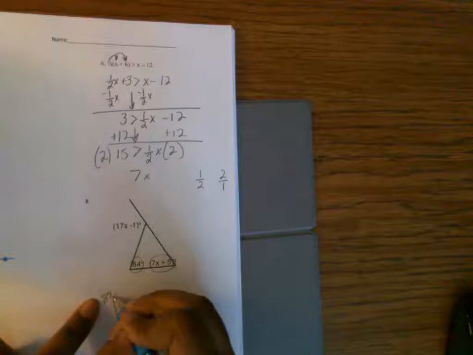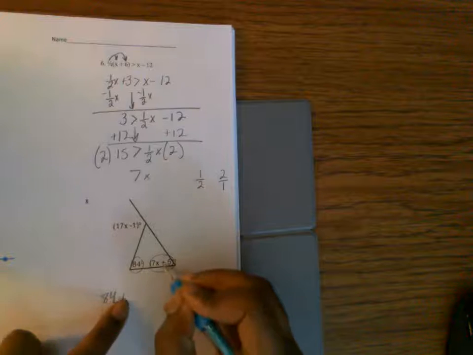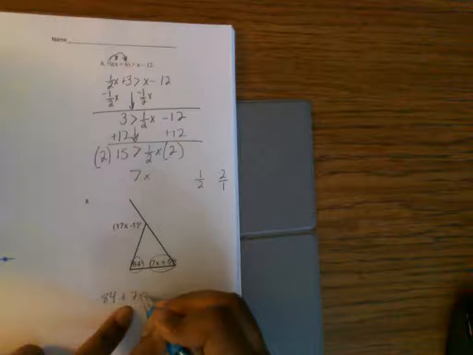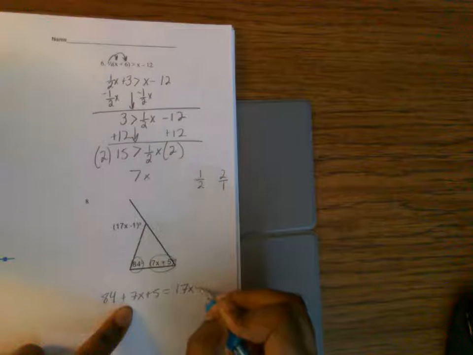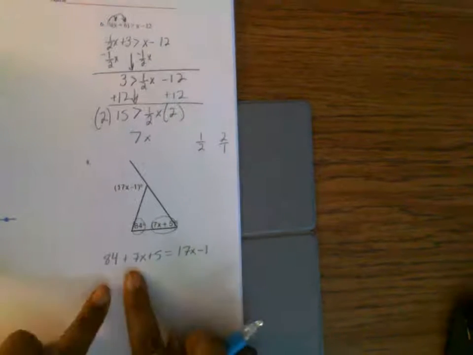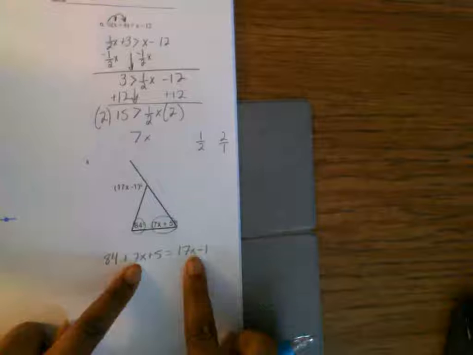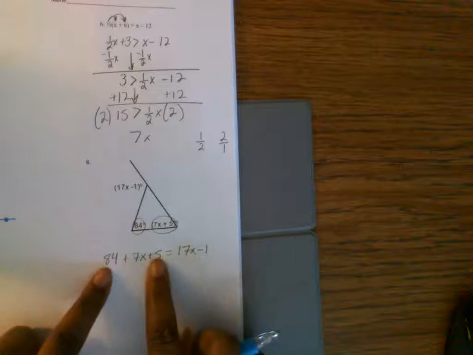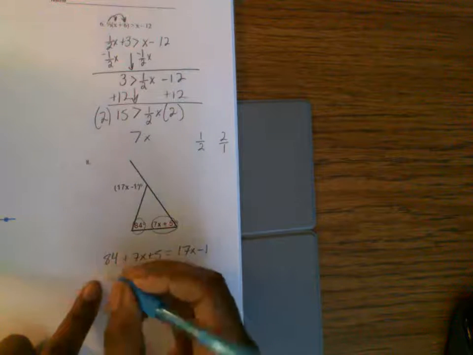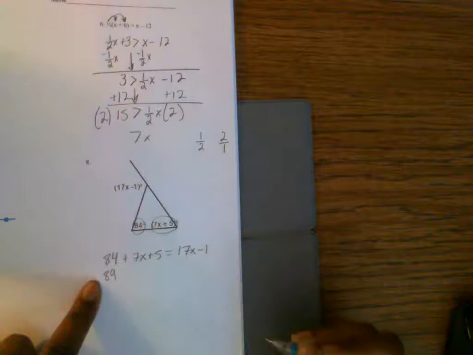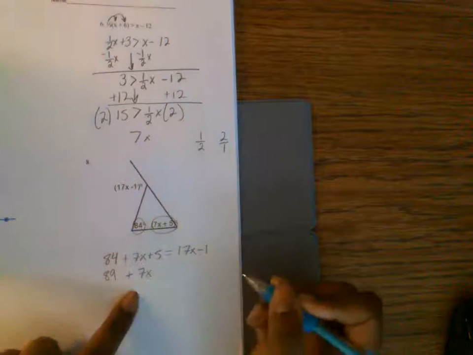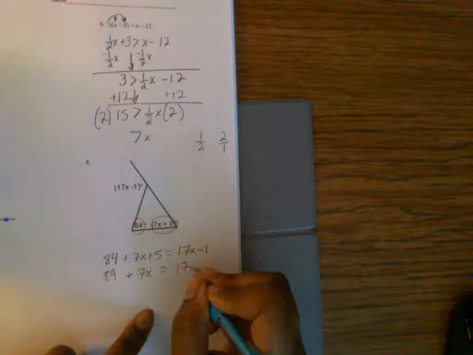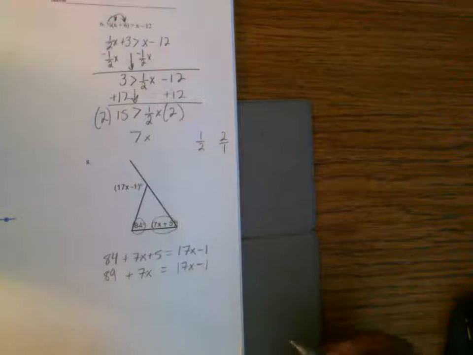So you have 84 plus the other interior angle is equal to, and then you're going to solve for x here. So you combine the terms that are alike. That's 89. This is plus 7x equals 17x minus 1.